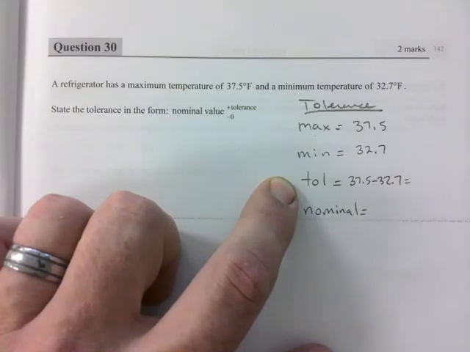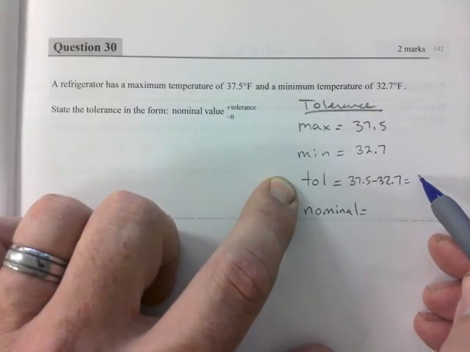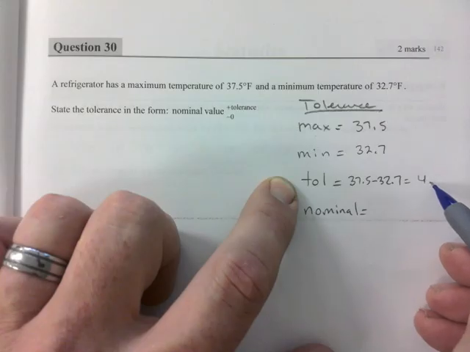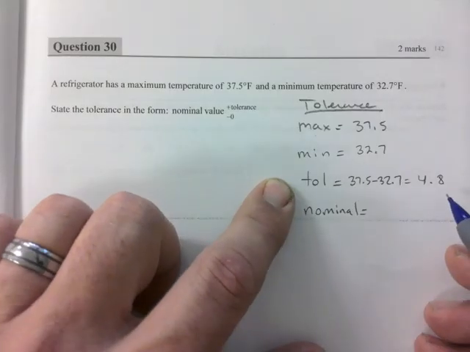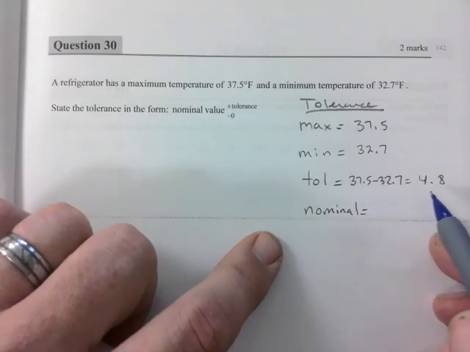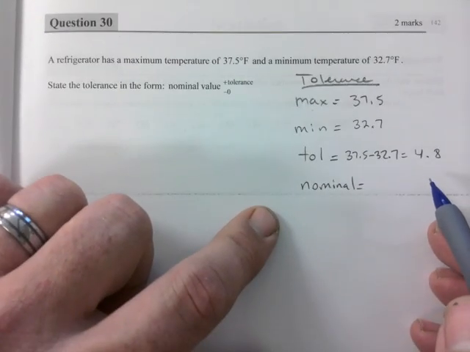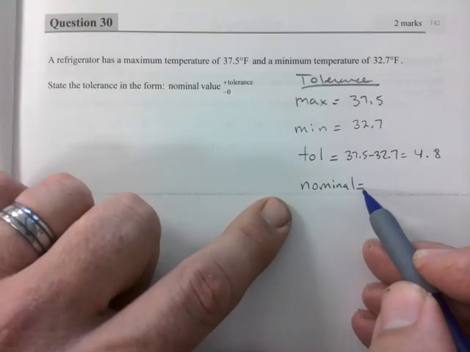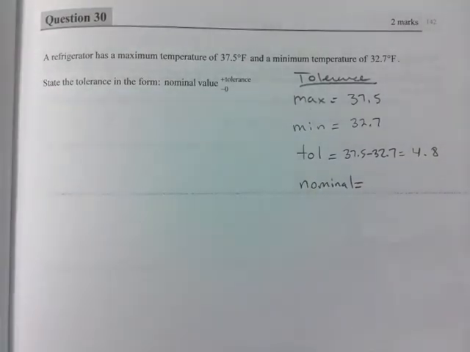You got it? 4.8, right? Yeah, I think it's 4.8. Yeah. Nominal, how do you find the nominal in this case?